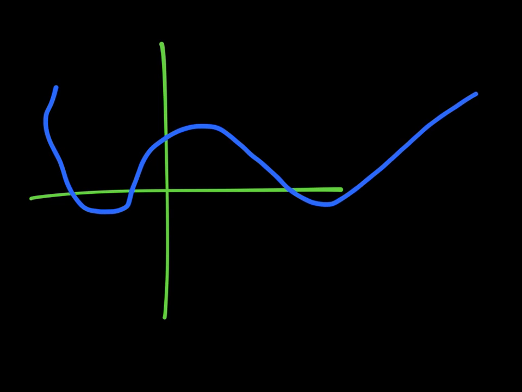Like such. Let's say we have a function that looks like this, right? Alright, cool. So, in order to tell if this is a function, it's called the vertical line test.